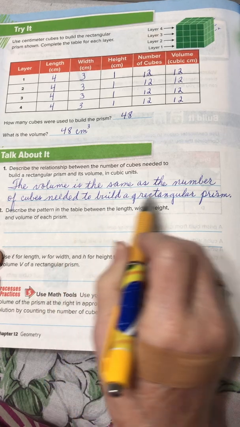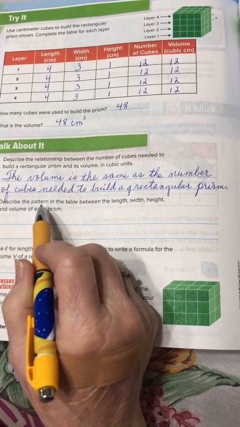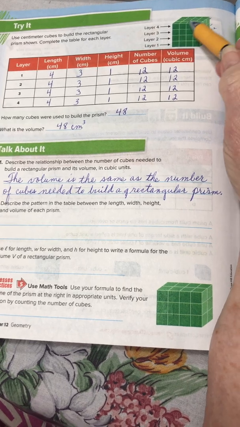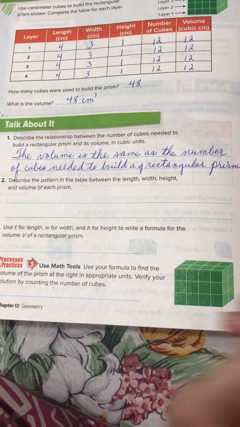The volume is the same as the number of cubes. So the volume is the total number of cubes needed to build a rectangular prism.